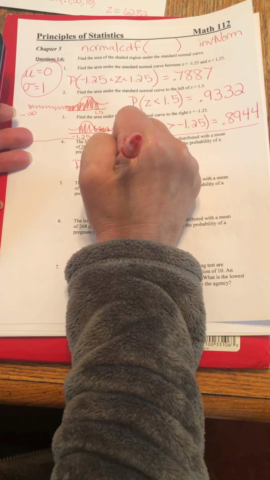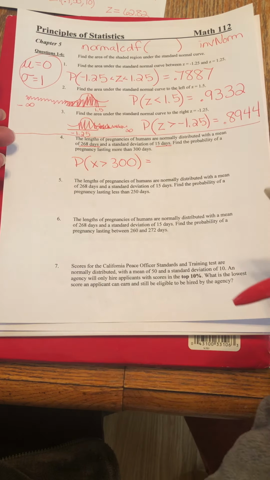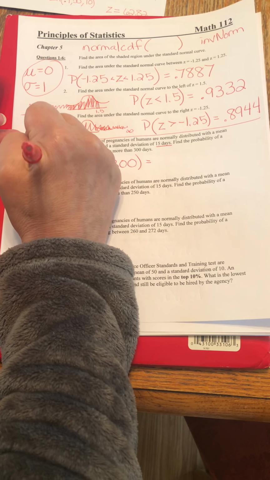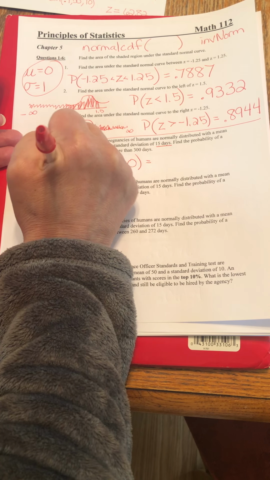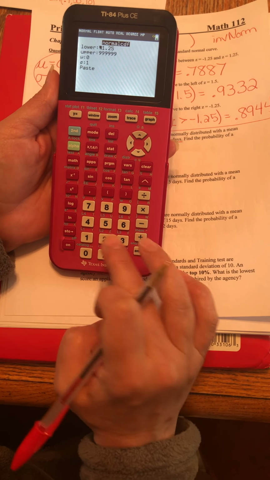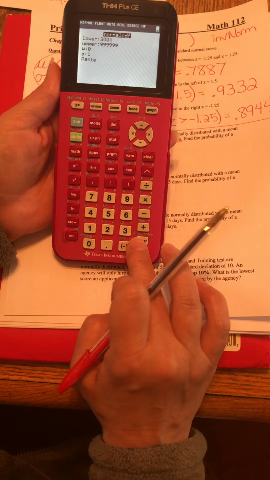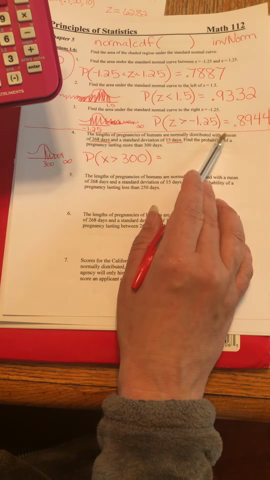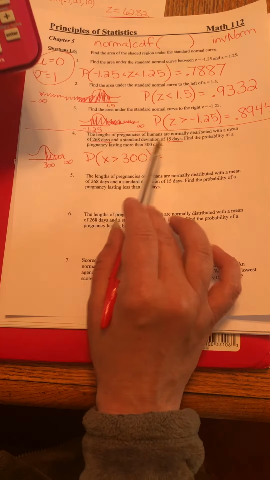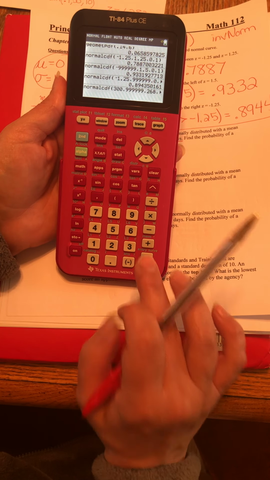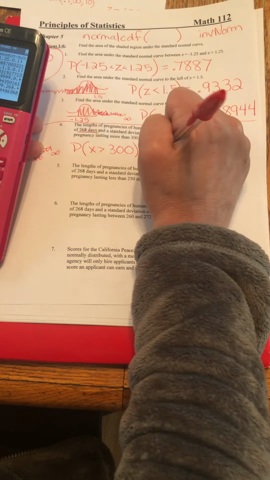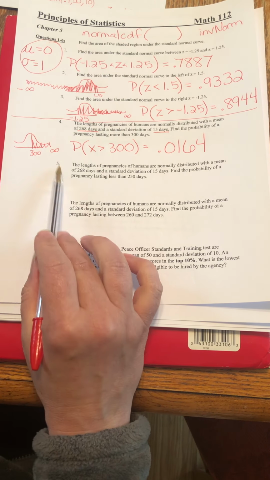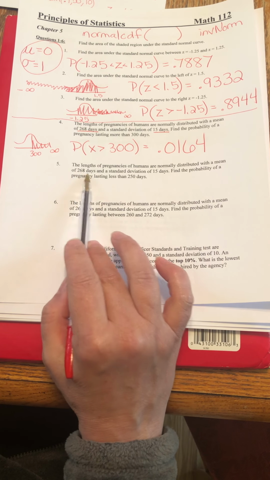So I want greater than 300. Greater than 300 would mean you're shading to the right of 300, so that would be infinity at that end. So if you go to 2nd DISTR, you go to number 2. The lower is the 300. The upper is the 999,999. But now my mean is 268 and my standard deviation is 15. Hit enter and you should get 0.0164 as your answer.